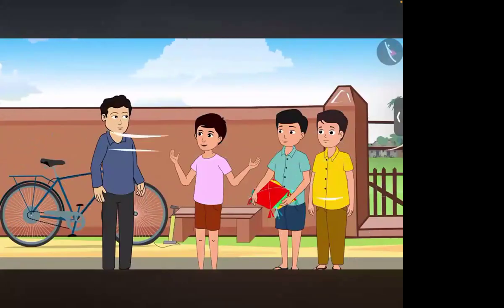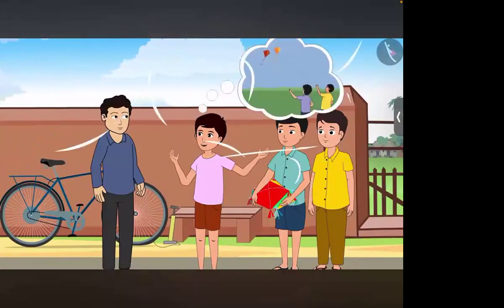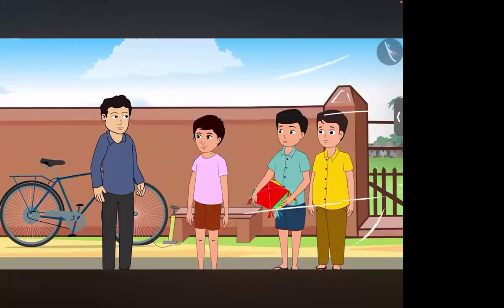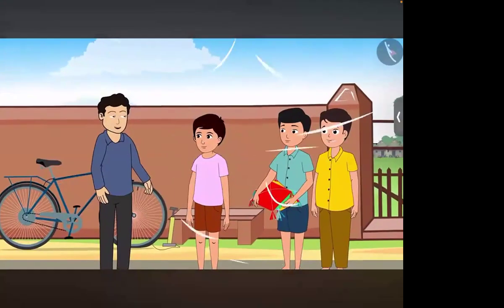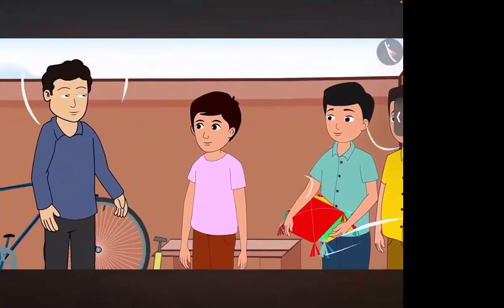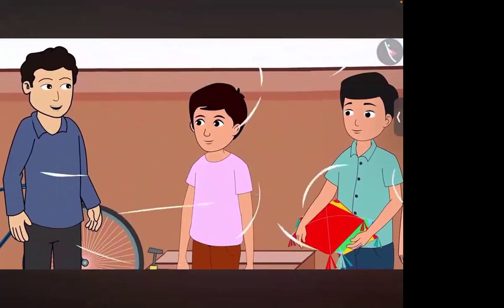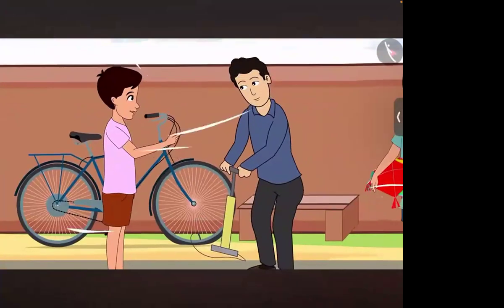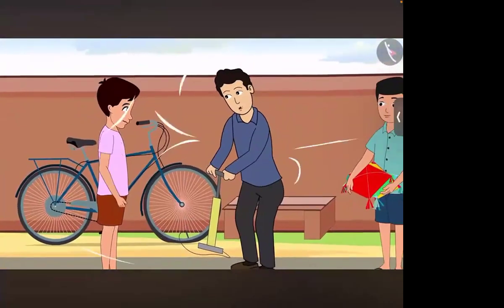Oh Bhaiya, our kites are not flying. Look, the other troops are having so much fun. Wait, let me finish repairing this. Then I will help you understand why the kites are bothering you all by not flying. Bhaiya, how much air do you fill in the tire?